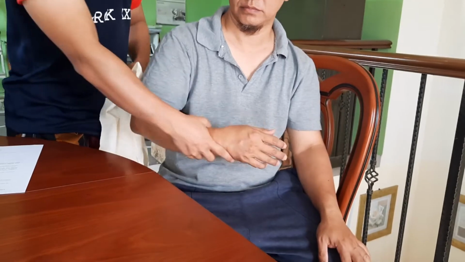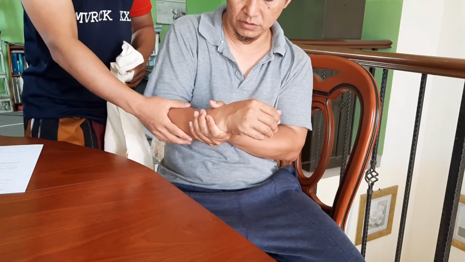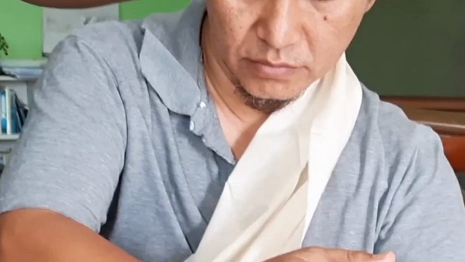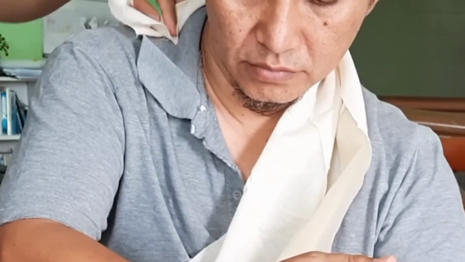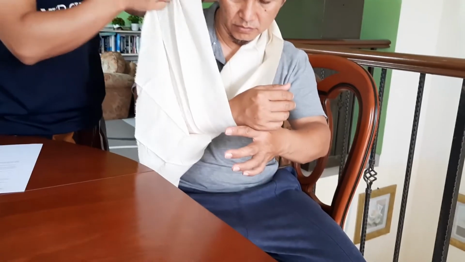How to do a broad arm sling for a wrist fracture. First, ask the patient to hold their injured hand. Gently place the triangular bandage in between the injured hand and the body. Bring one corner around the back of the patient's neck to the opposite shoulder. Bring the corner that's hanging down to meet with this corner.